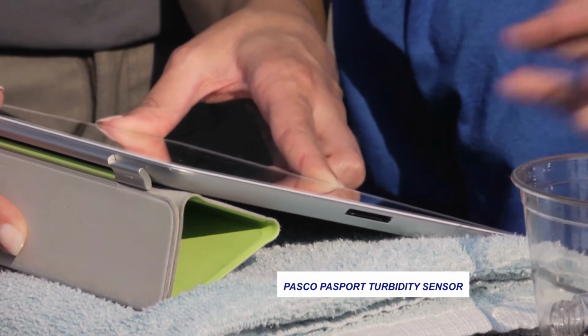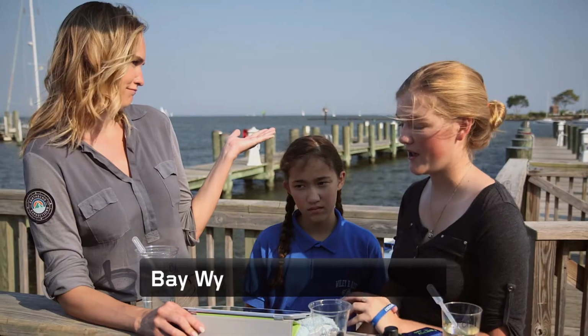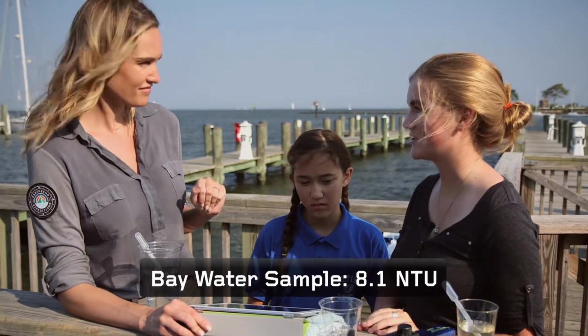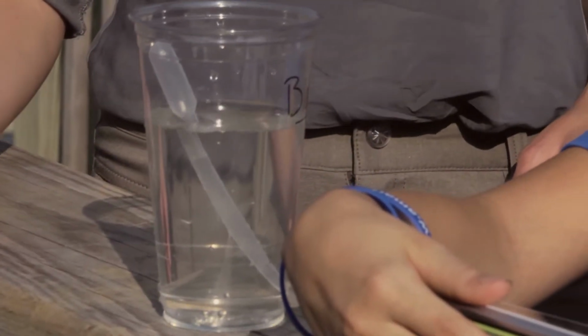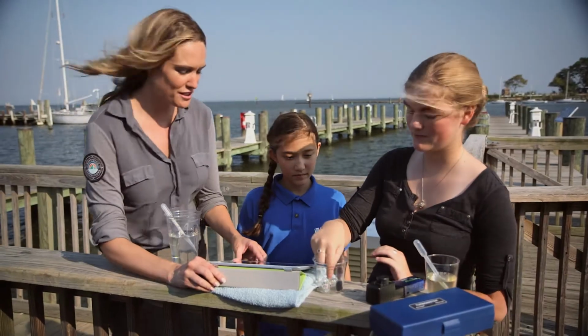All right, our reading is 8.1 what? 8.1 NTU, which is the standard units when measuring turbidity. Obviously the water was pretty clean, as you can see. Okay, so then what do we do next?